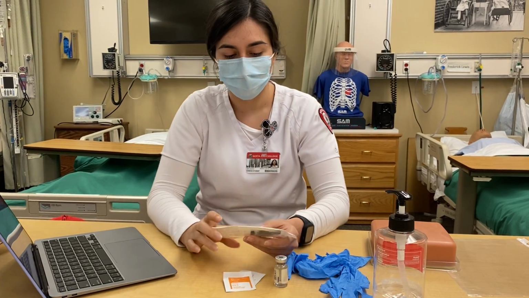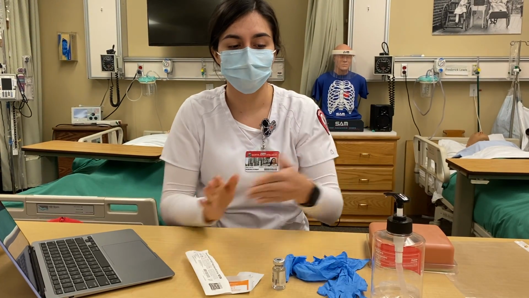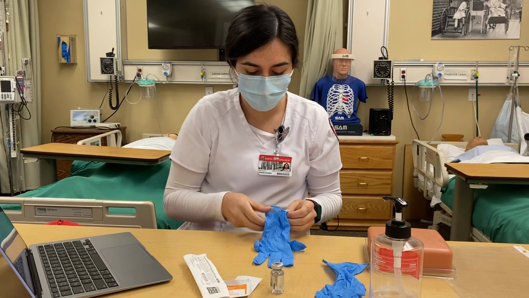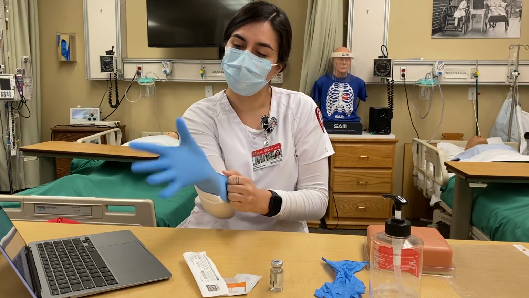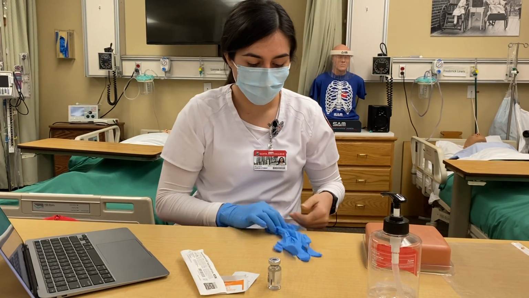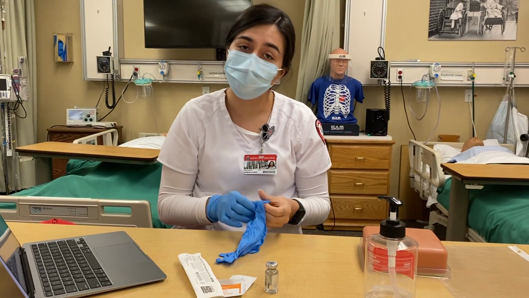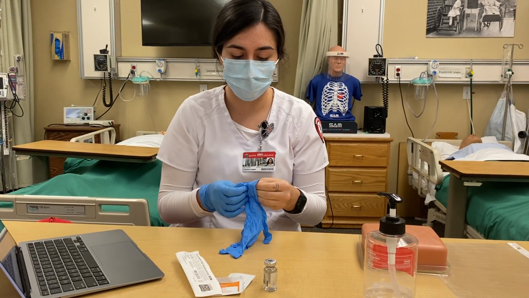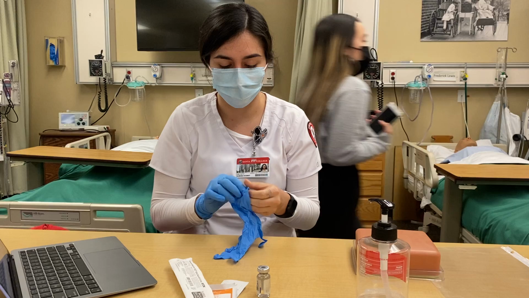After that, I'm going to perform hand hygiene again. I'm going to put on my gloves, and then I'm going to go to my patient. I'm going to introduce myself, and I'm going to use 2 patient identifiers, which are their first and last name and their date of birth, and then I'm going to double check the wristband.